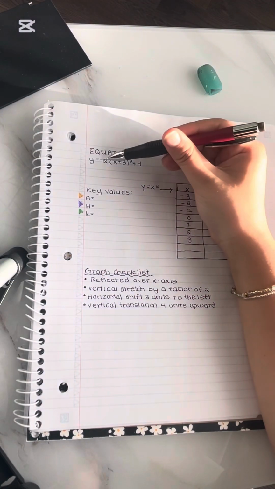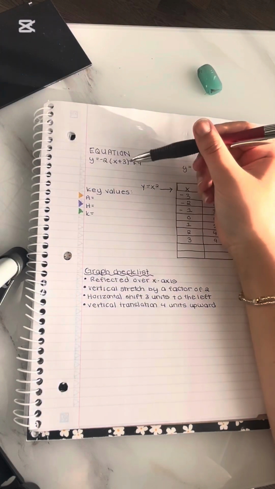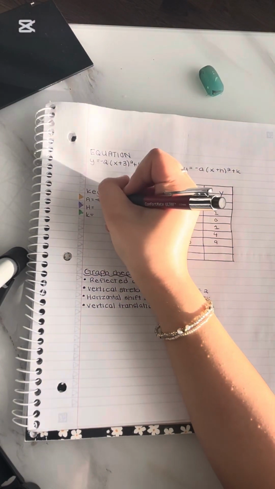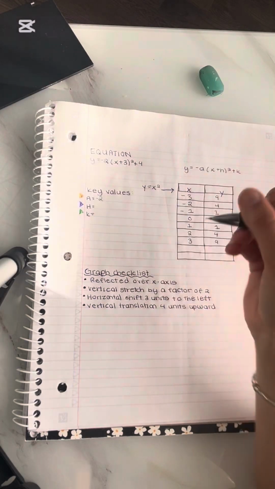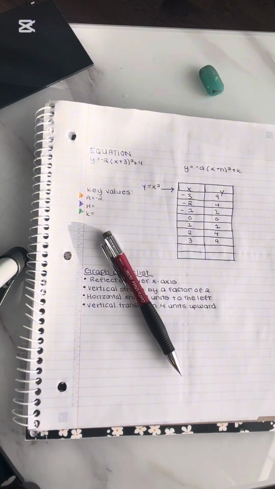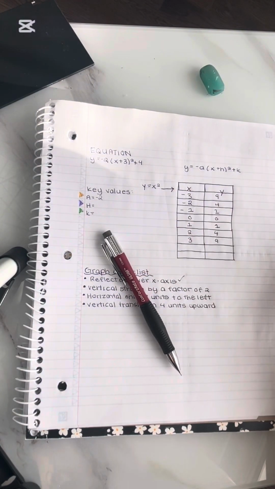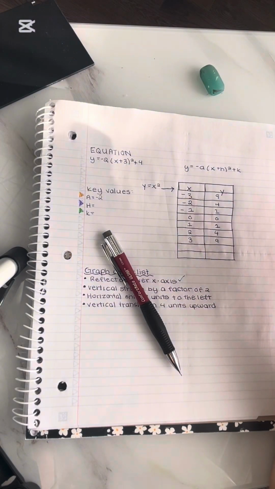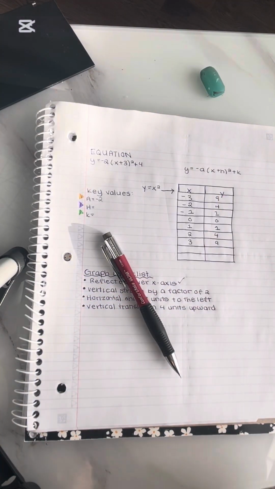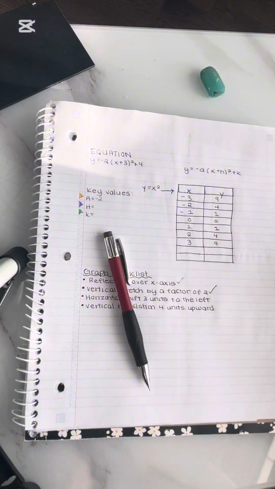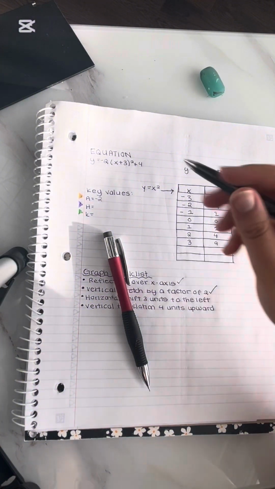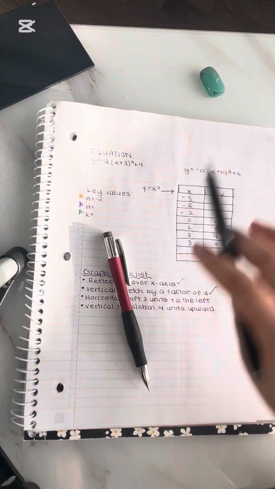For the a value, we call it the absolute a value. Our absolute a value is negative 2. Since the a value is negative, this indicates a reflection across the x-axis. So we can actually check that off. And the absolute value of a equals 2. Negative 2 indicates a vertical stretch by a factor of 2. This means the parabola will be narrower than the parent function, which is y equals x squared.